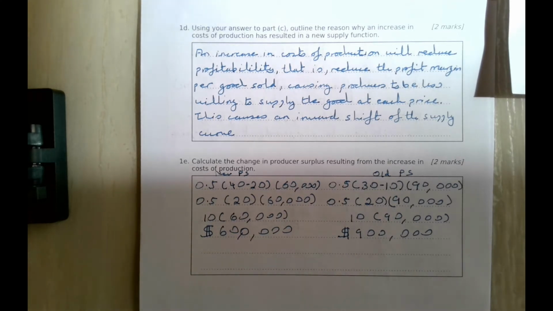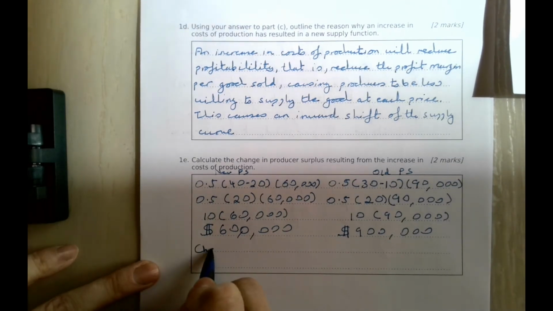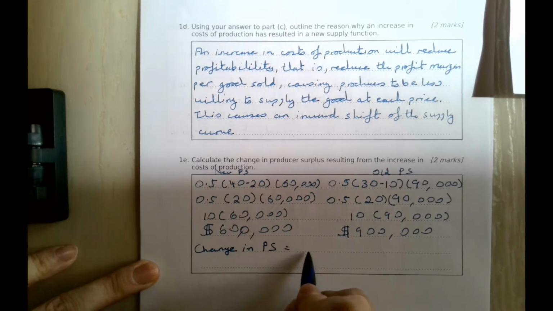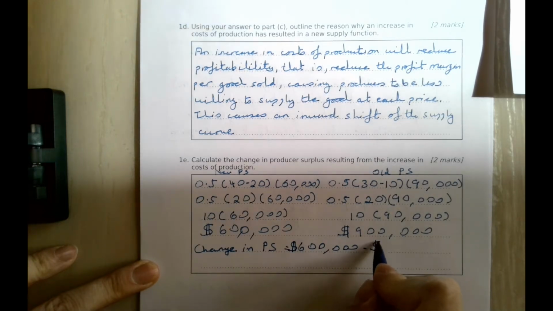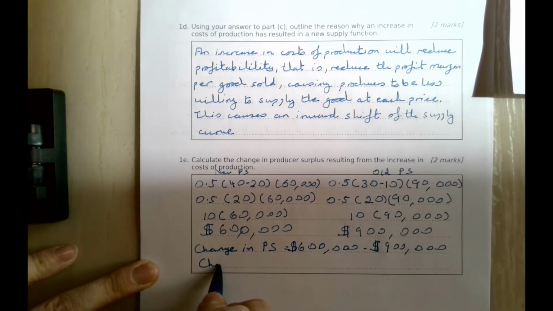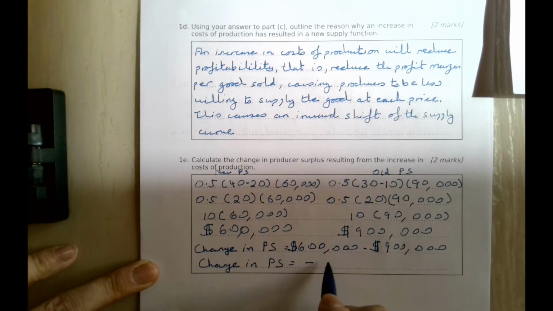Now that means if this 600,000 is the new producer surplus and the 900,000 is the old producer surplus, then to get the change we just have to take one from the other. So the change in producer surplus equals $600,000 minus $900,000. So the change, therefore, in producer surplus equals minus.